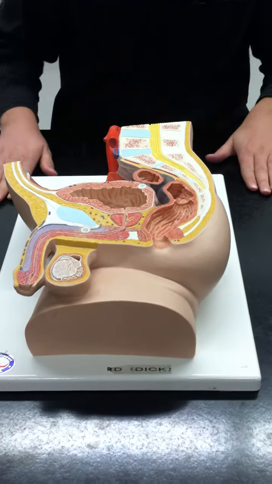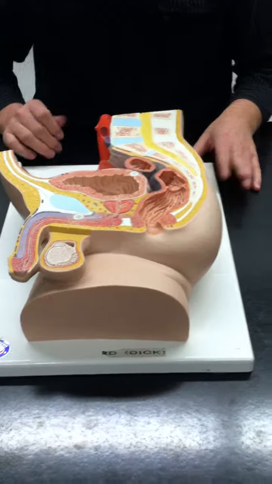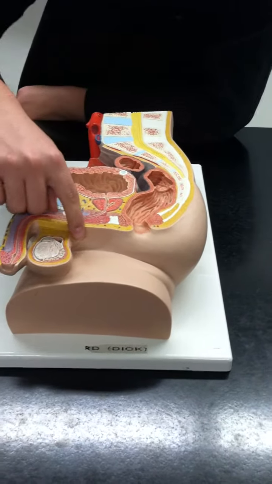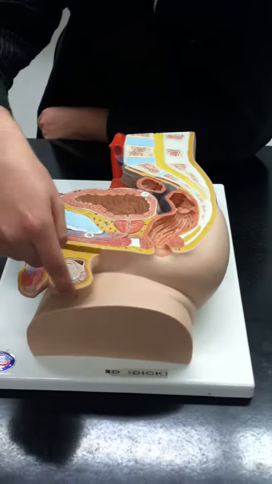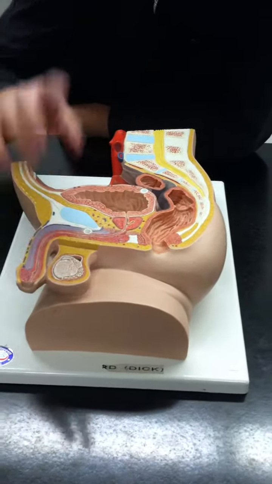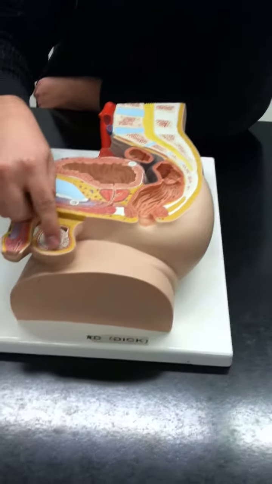Okay, all right, guys, we're going to go over some of these reproductive models today. We'll start with the male model here, if you can't already tell. This is the scrotum out here. Now, the scrotum helps encase the testes, which is all of this.